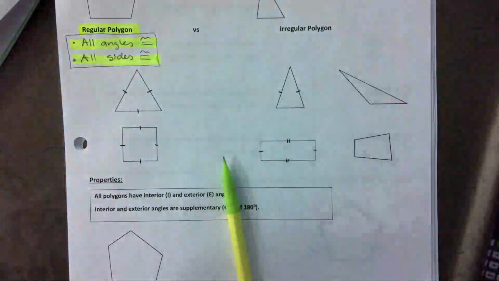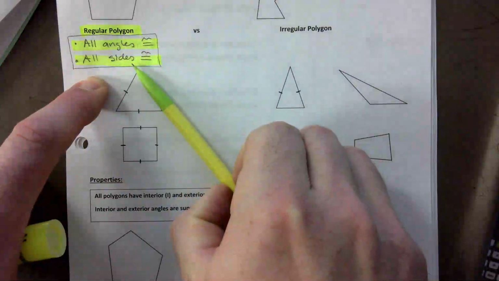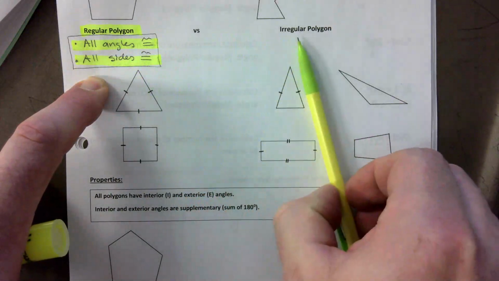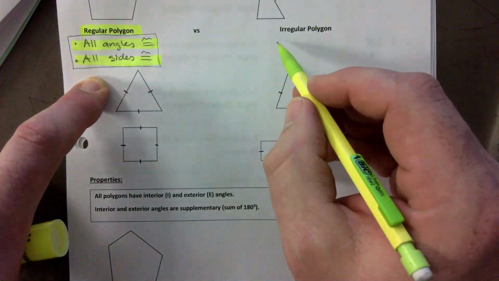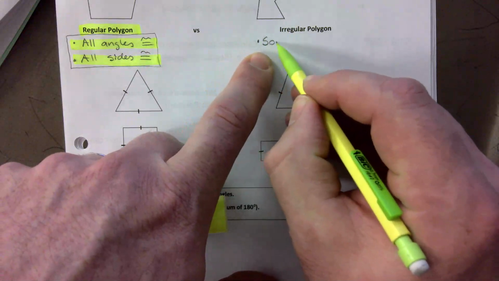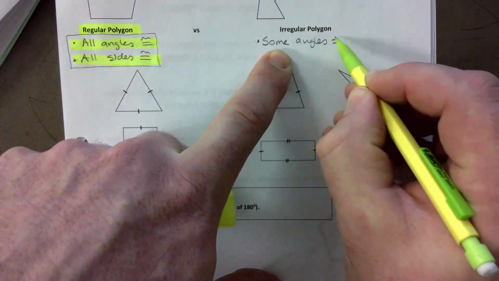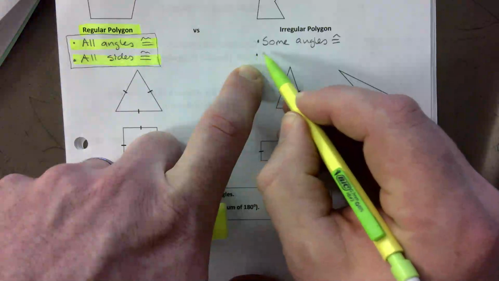How do you know this is or isn't a regular polygon? If you don't meet the criteria, you go into the irregular polygon category. Okay? So irregular could have some angles that are congruent, right?